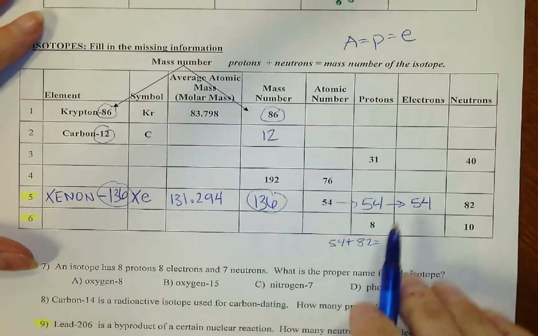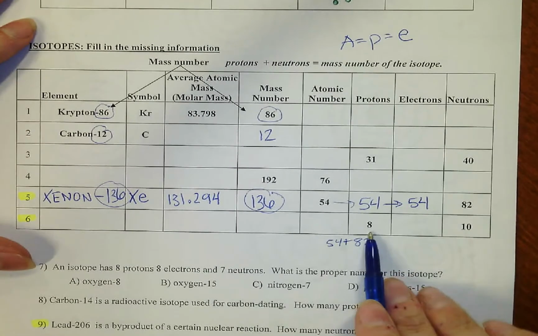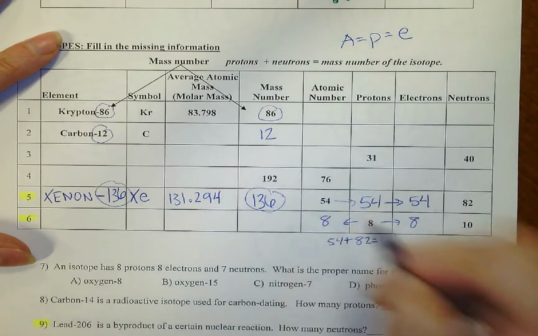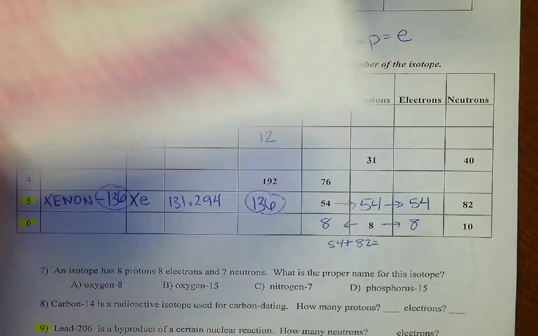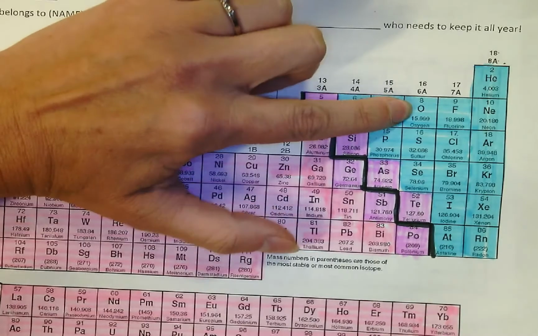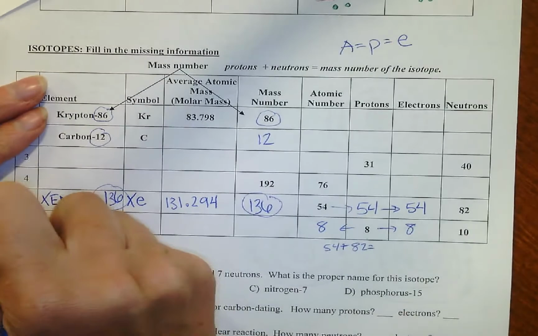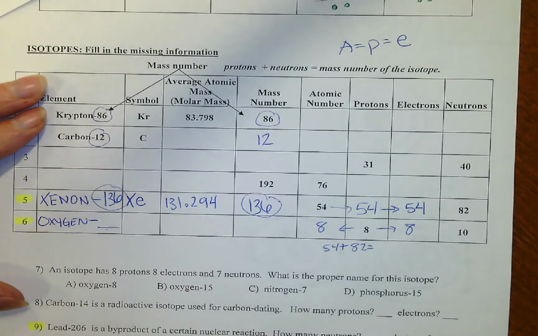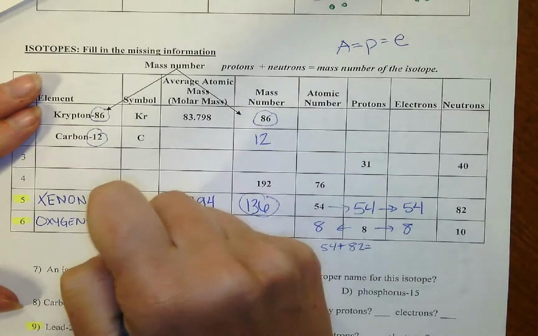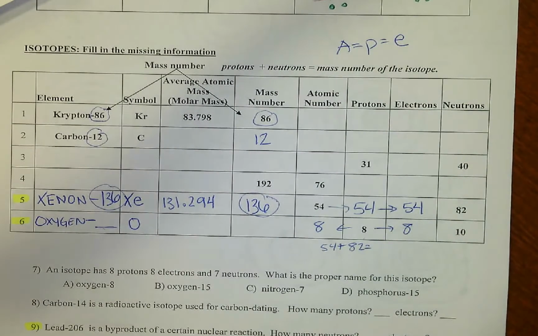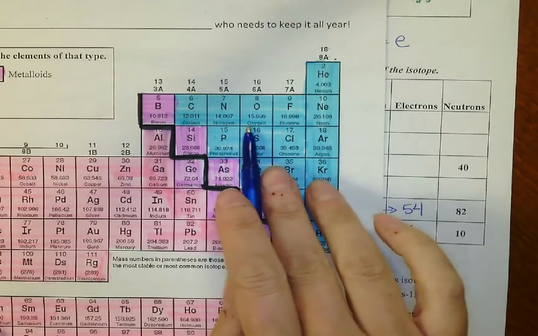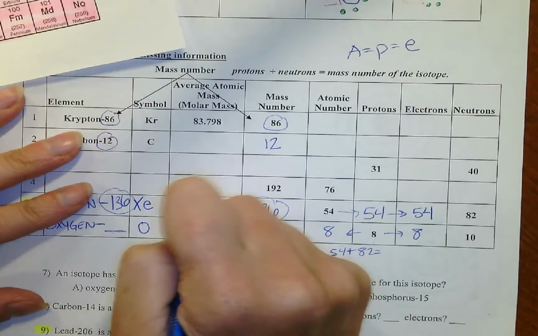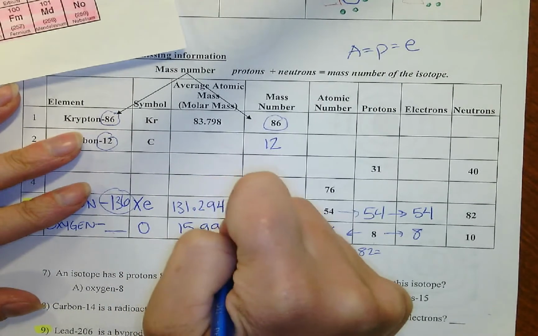Looking here, they tell me protons is 8, which means I know it's also going to have 8 electrons and be atomic number 8. And number 8 is our friend oxygen. So this is oxygen, O-X-Y-G-E-N, and then leave room for the mass number. The symbol for oxygen is capital O. Usually oxygen weighs 15.999 grams per mole, or AMUs. That does not mean that this isotope has to be 15.999.